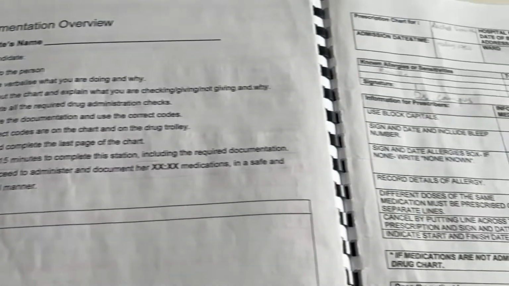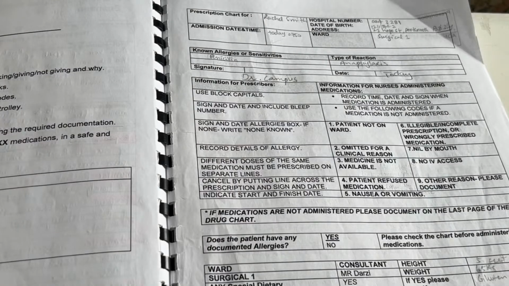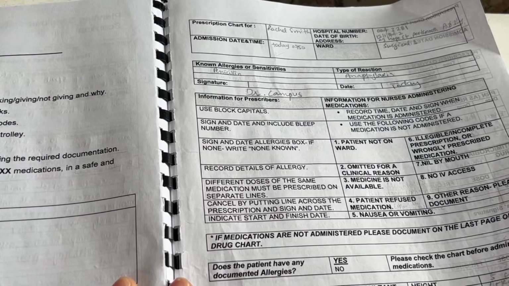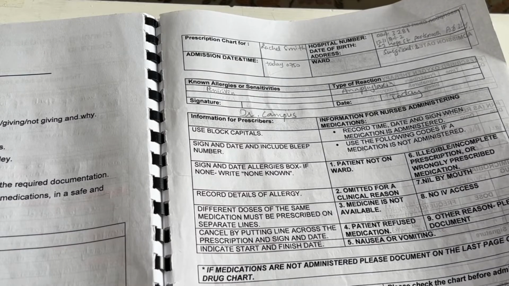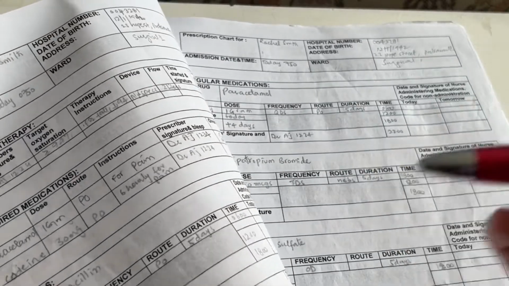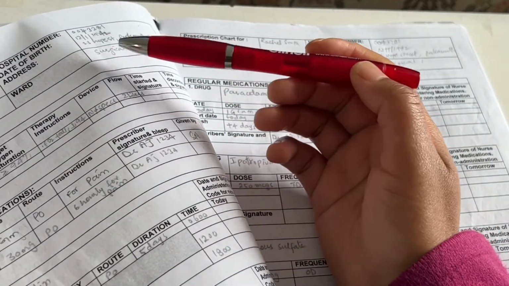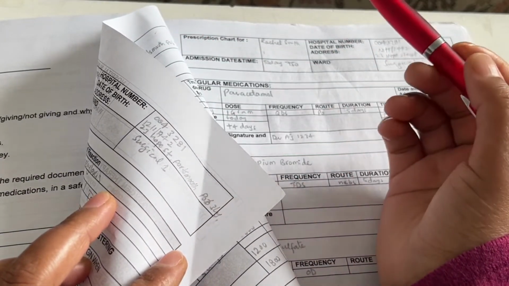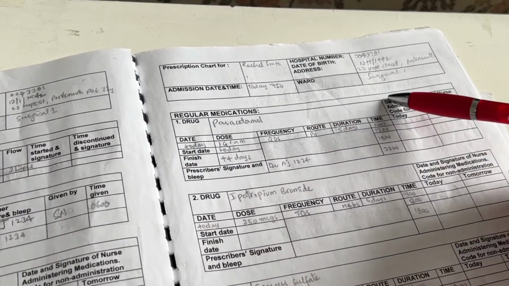Let's start. The first thing we're going to see is that we need to make sure the patient name is correct on all the pages. It says Rachel Smith on the first page, the date is today's date, the hospital number is there, date of birth is there, and address, also the ward. So let's see the second page. It says Rachel Smith, today's date, date of birth, and hospital number 0043281. Yes, it seems the same, Rachel Smith, but make sure you check on all the pages.